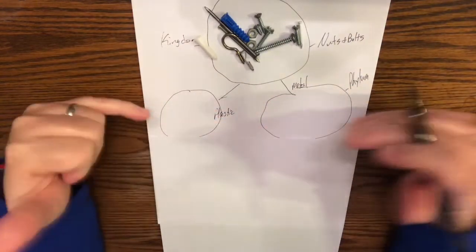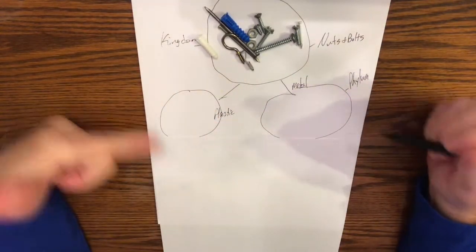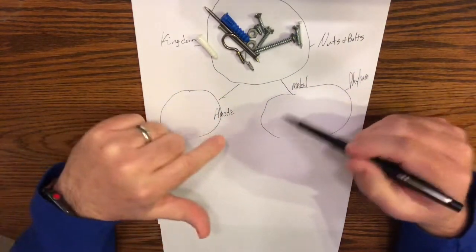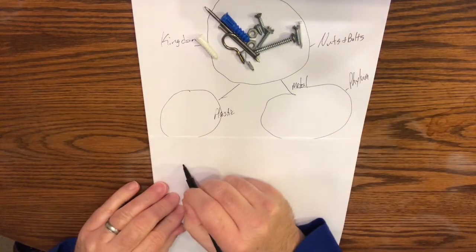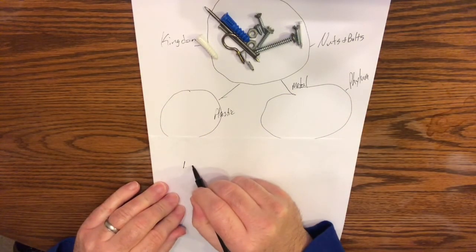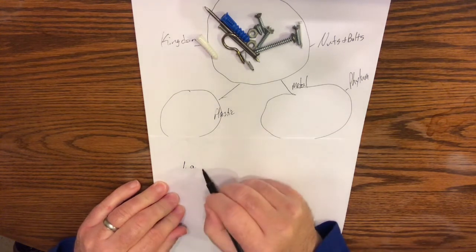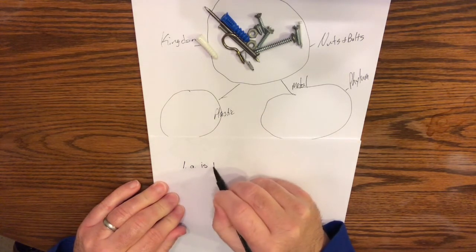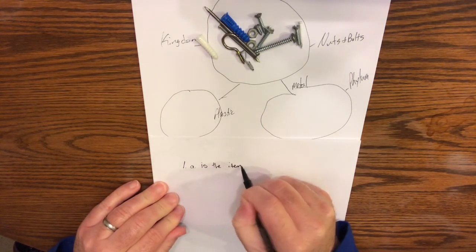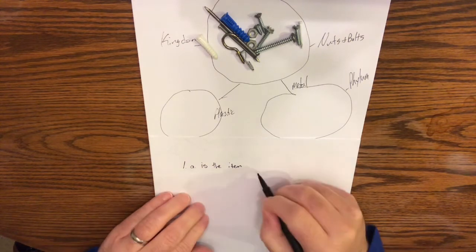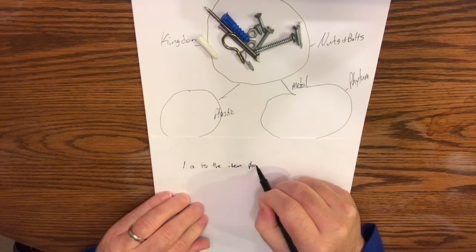So the first characteristic that I used to split these nuts and bolts up was, what are they made out of? So the first, number 1A, would be, is the item or the organism, is the item plastic?